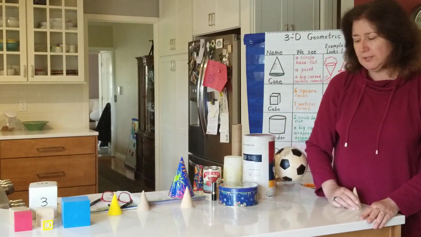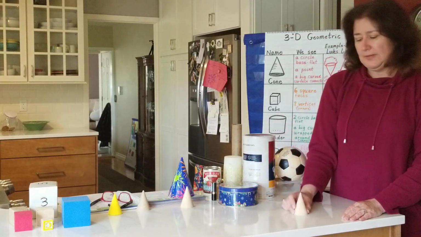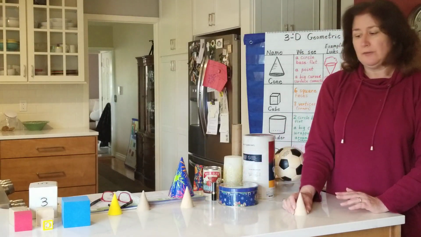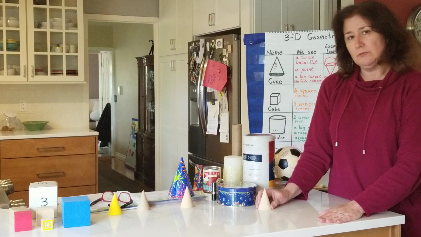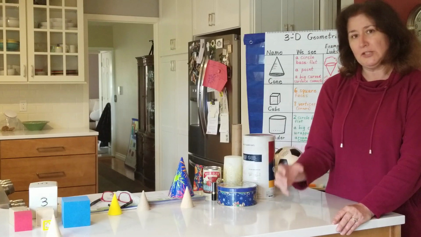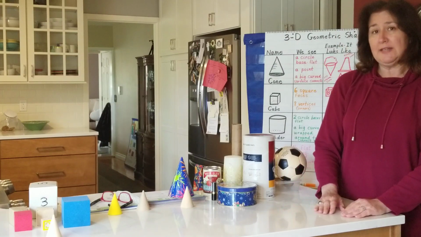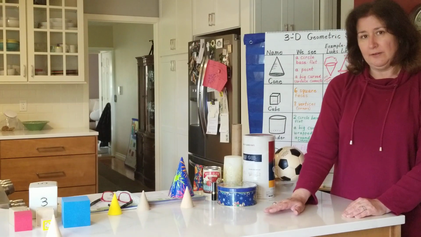It's sliding because it's moving across the surface of my countertop. Once I push it, it can keep going for a bit, but it's not changing position on the surface of the counter. It's staying in the same upright position, okay? So on its flat face, I can slide that cone.